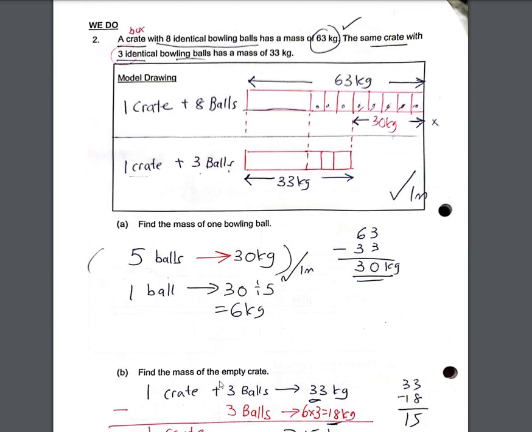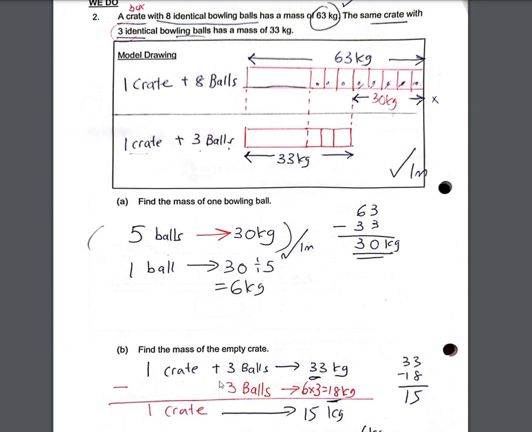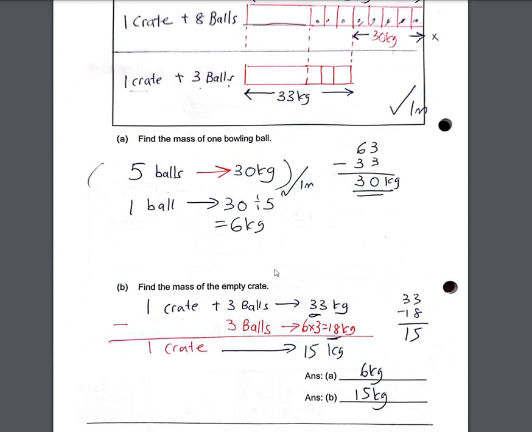In the second question, same idea. Instead of a box, they use the word crate, but it just means box. Instead of books, we now have balls. So 1 crate and 8 balls weigh this much. 1 crate and 3 balls weigh this much. So when we subtract them, this number represents the mass of 5 balls. To find the mass of one ball, just divide the mass of the 5 balls by 5. And the mass of one ball is 6 kilograms.